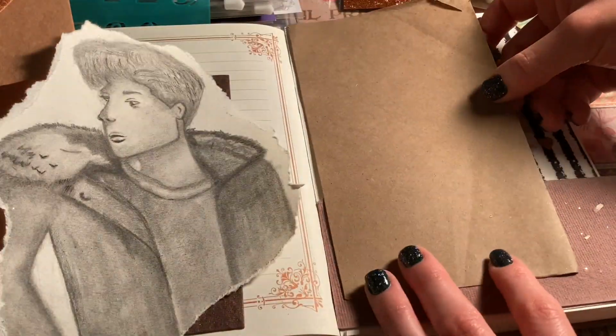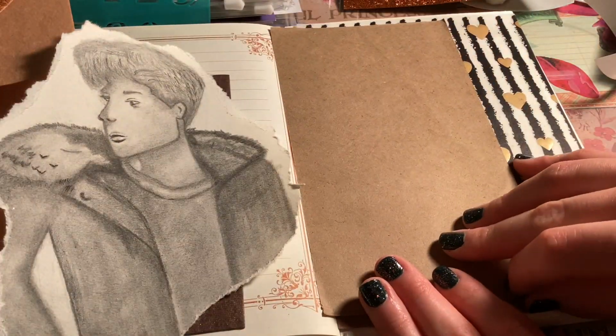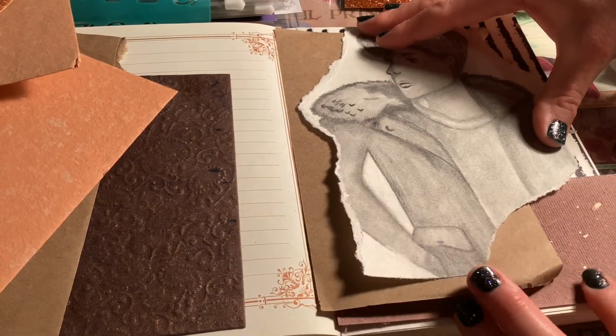So yeah, basically I was just playing around with my scraps here and messing around with some placements, just seeing where I would like the pages to go.